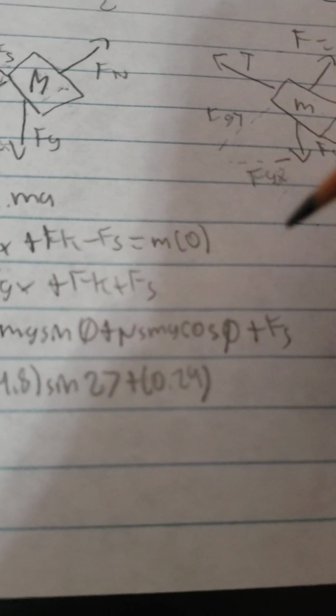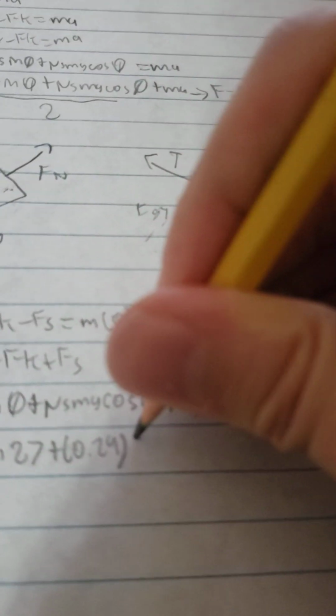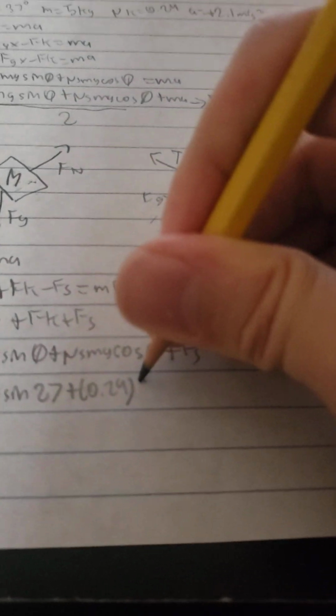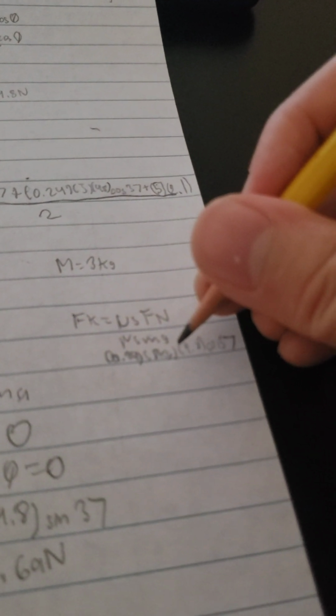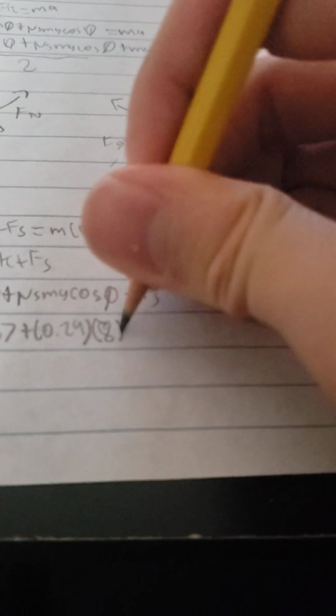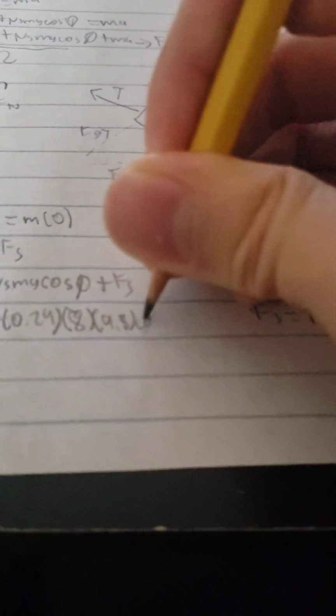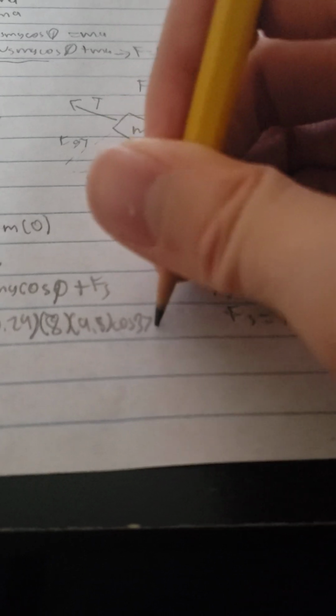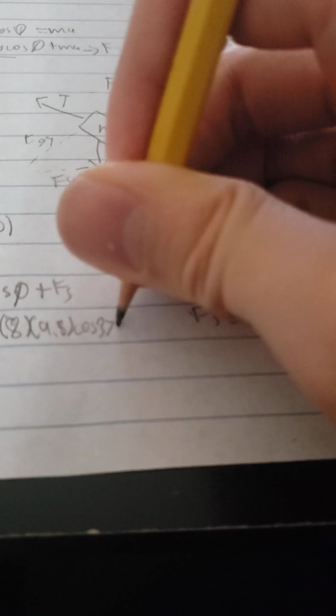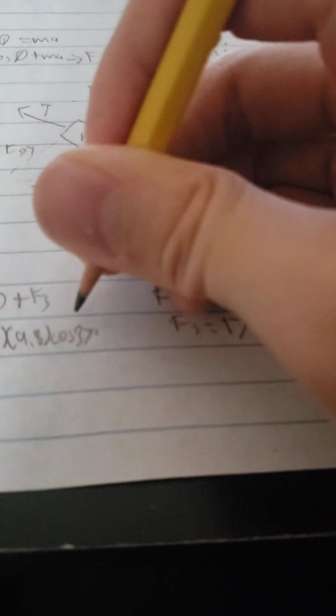So 0.729, and then what we just did here, we just put plus, we're going to have enough room.